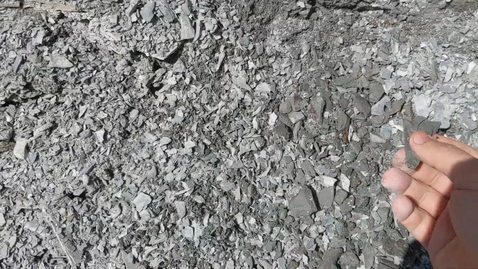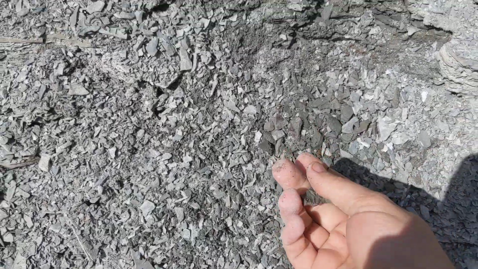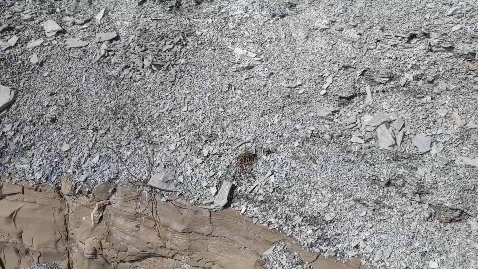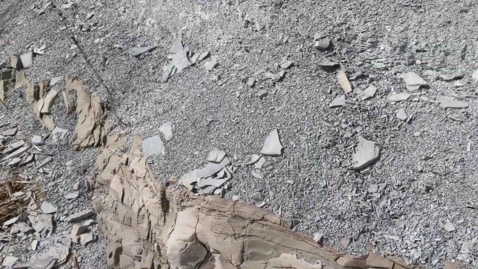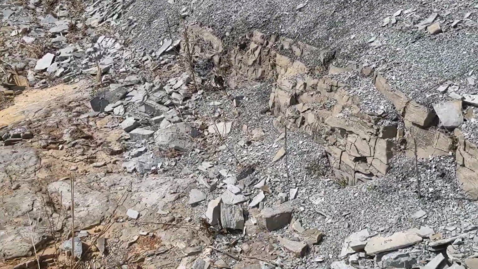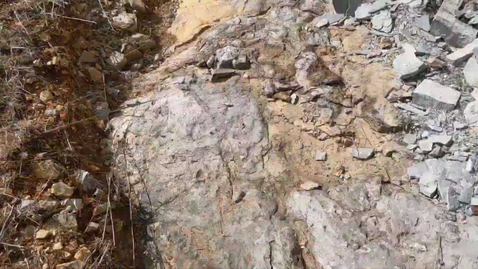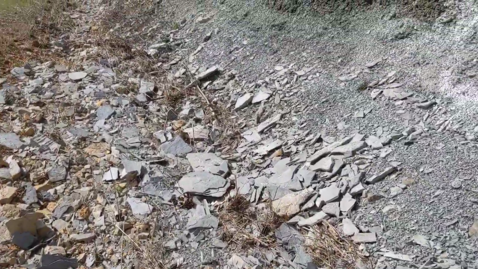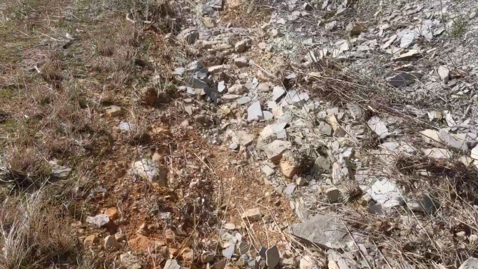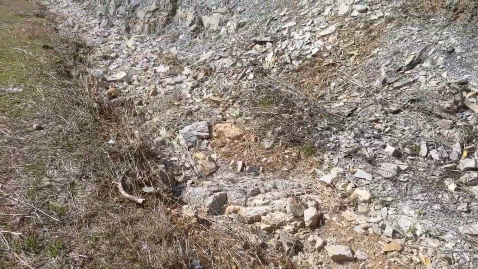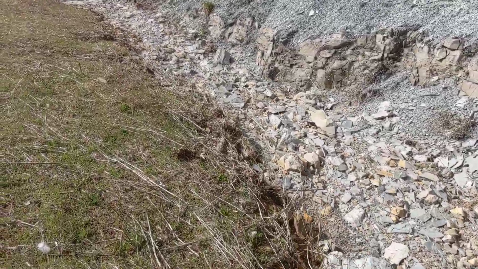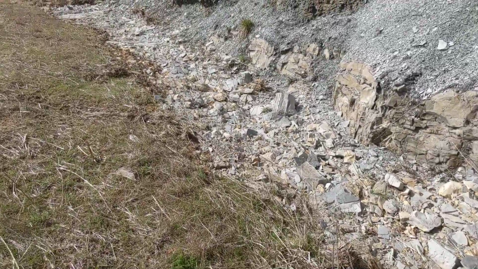See if I can get some of that out. So still kind of limey, probably would fizz. The shale in our class we pick out specifically so it won't fizz, but you can still have calcium carbonate mixed in with shales. And then beneath this, and what I'm walking on, we'll go for a little hike over here.